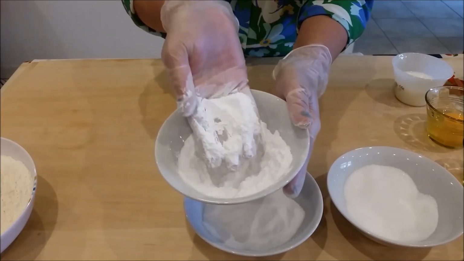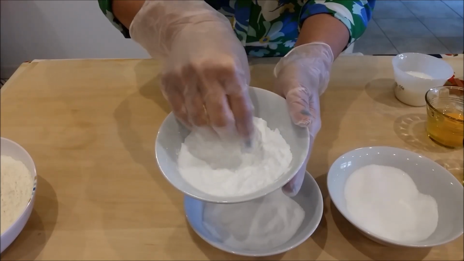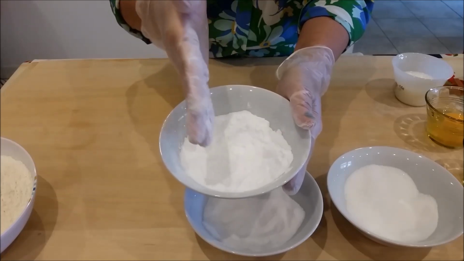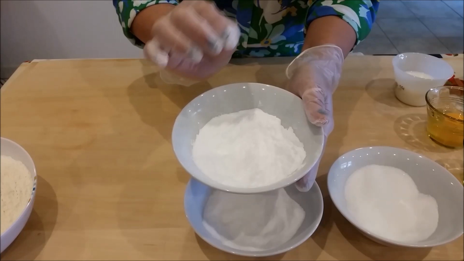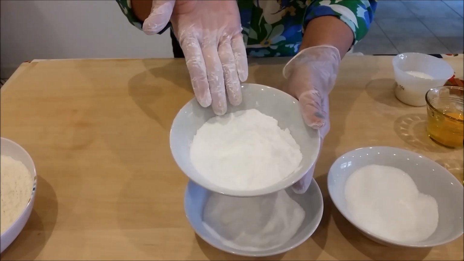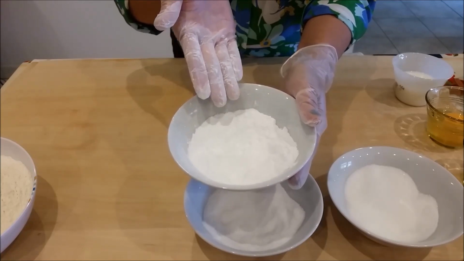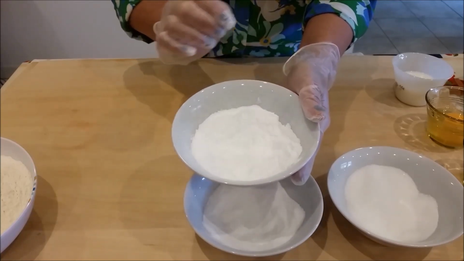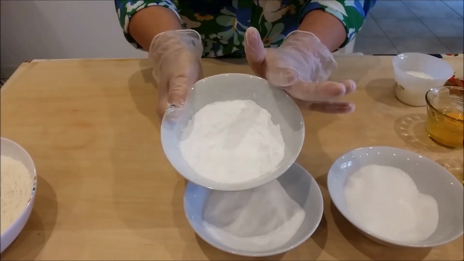You can see it's powder, very fine. So this is usually used in making icing, and they are also used in glazing on top of the cake, this powdered sugar.